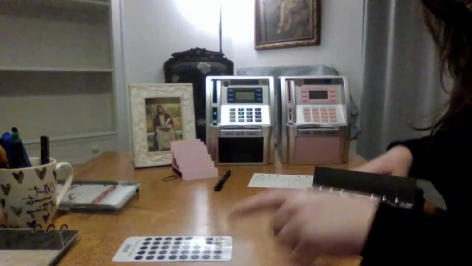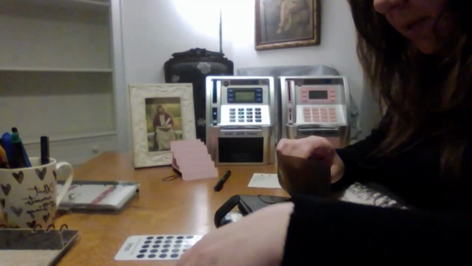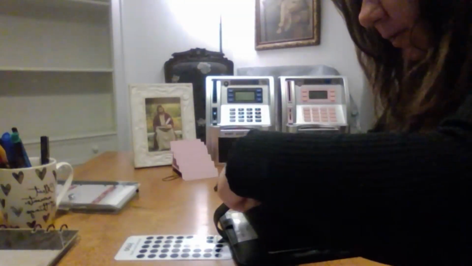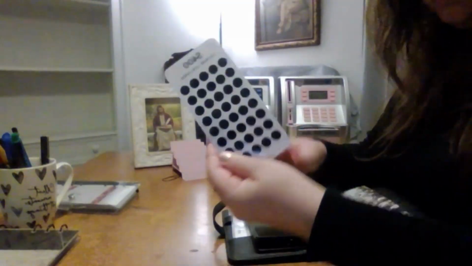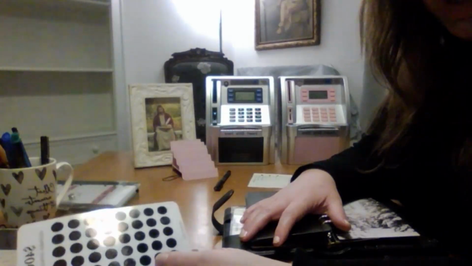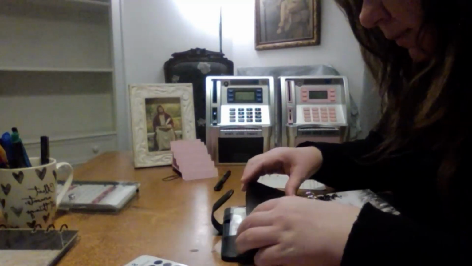And this goes back into the envelope because that's money that went on my growth account. So this insert stays in here. And this one I am going to clean after I finish this video, and then I'm going to put it back in.